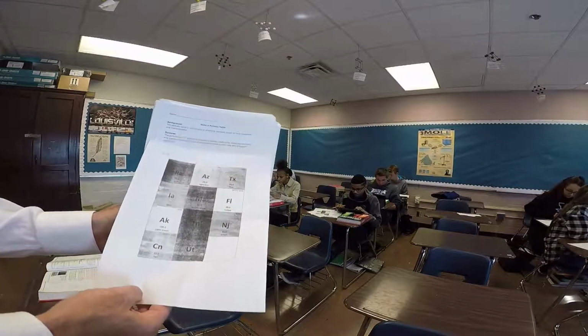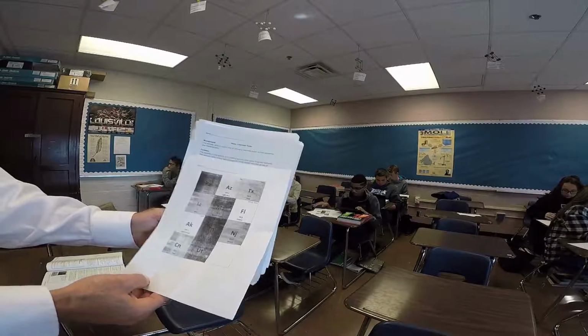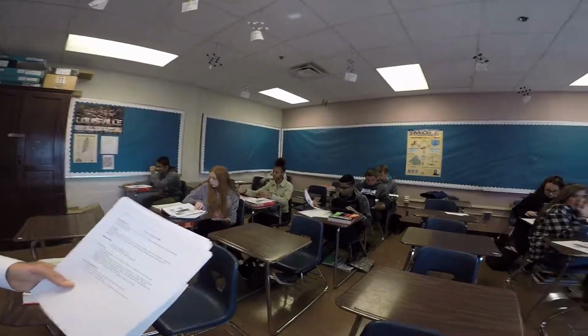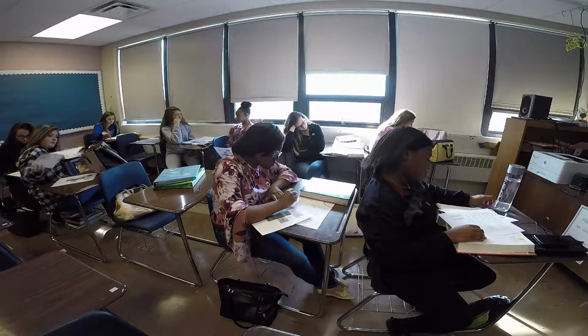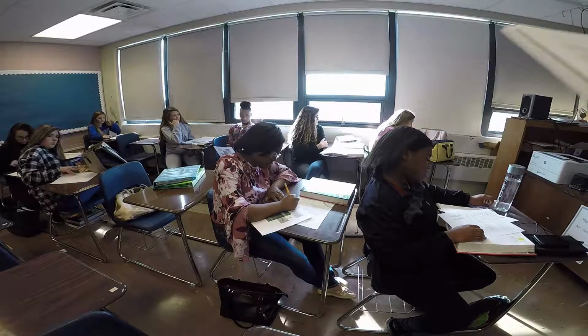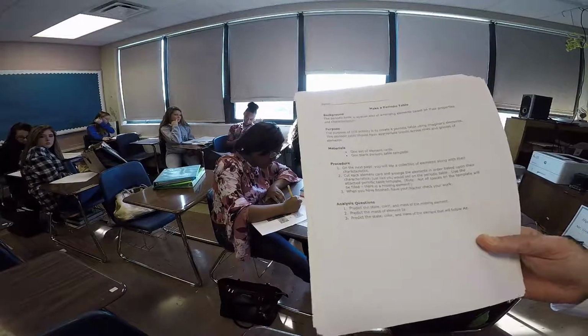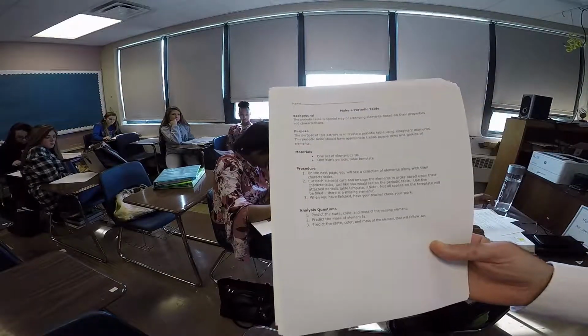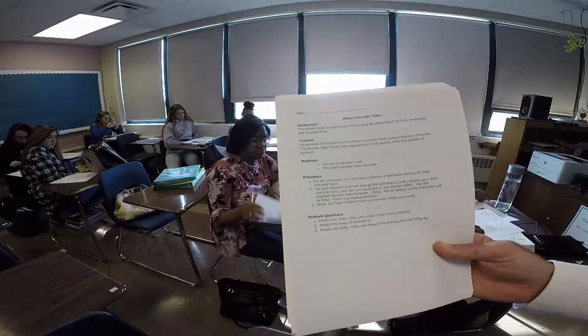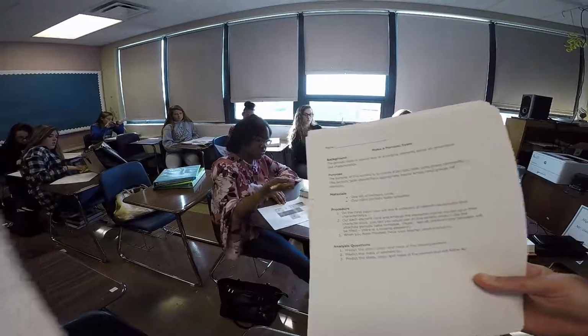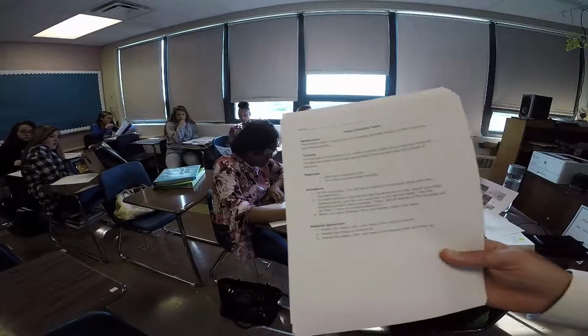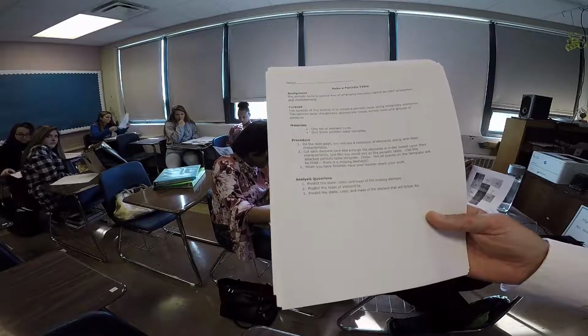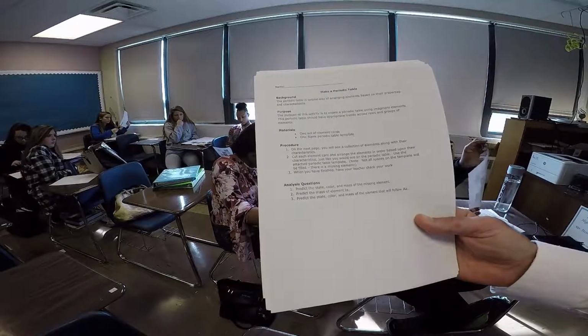Very good. And who wants to read purpose? The purpose of this activity is to create a periodic table using imaginary elements. This periodic table should have appropriate trends across rows and groups of elements. Very good. All right, so let's look at the procedure now. It says on the next page you will see a collection of elements along with their characteristics, what I just gave you. You're going to cut each element out and arrange the elements in order based on their characteristics, just like you would see on a normal periodic table.